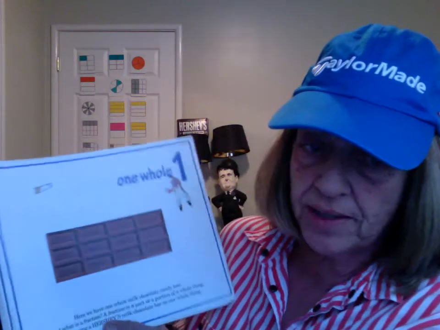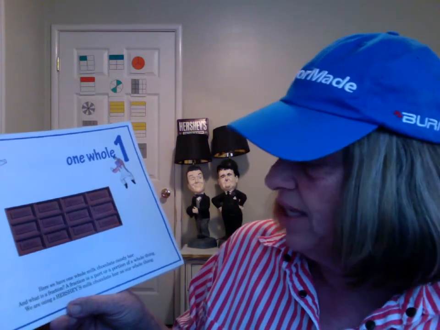Here we have a whole milk chocolate candy bar. And what is a fraction? A fraction is a part or a portion of a whole thing. We are using a Hershey's milk chocolate bar as our whole thing. One whole.